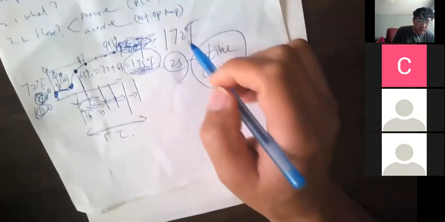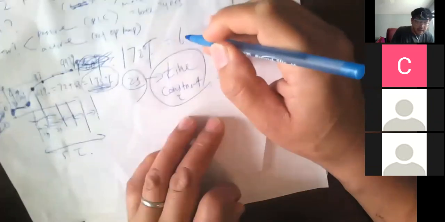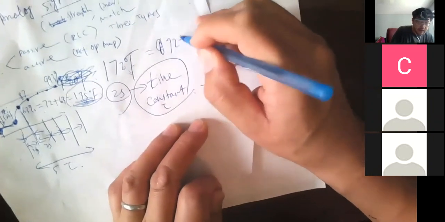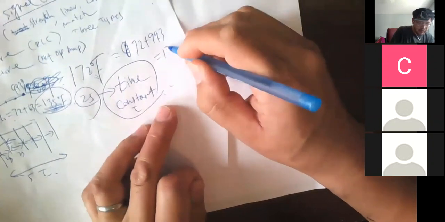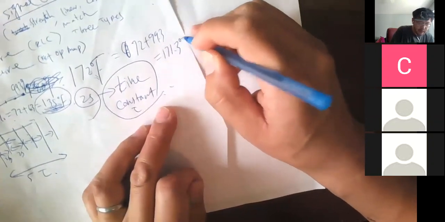So in this case, what is 99.3? That means 72 plus 99.3 equals 171.3 degrees.